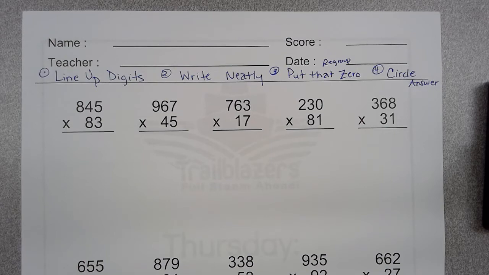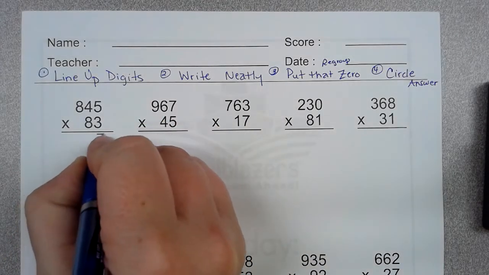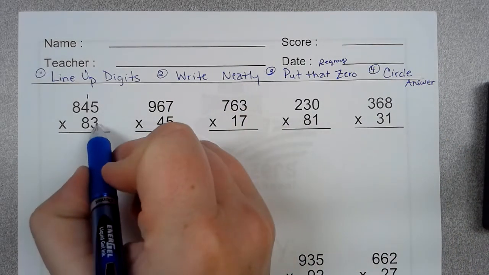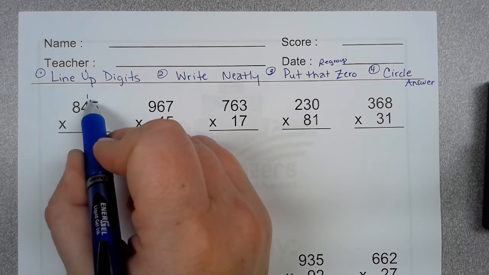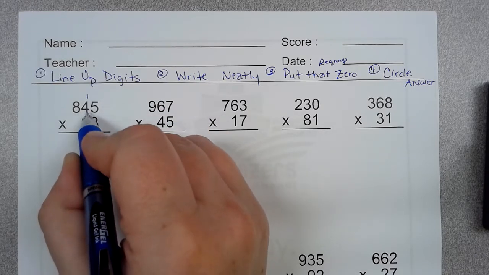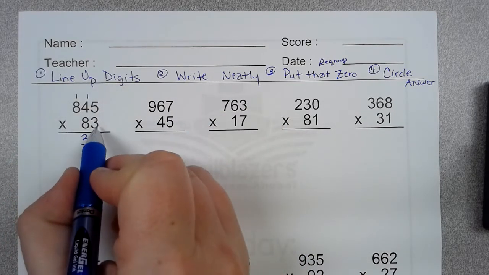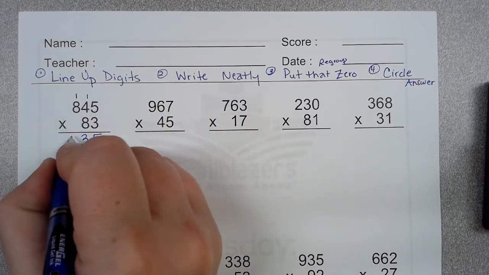So here we go. We have 845 times 83. Like we do every time, we start in our ones place. 3 times 5 is 15, so I put my 5 and kick up my 1. 3 times 4 is 12, but then I have to add my 1 that I regrouped, so 12 plus 1 is 13. 3 times 8 is 24 plus 1 is 25.